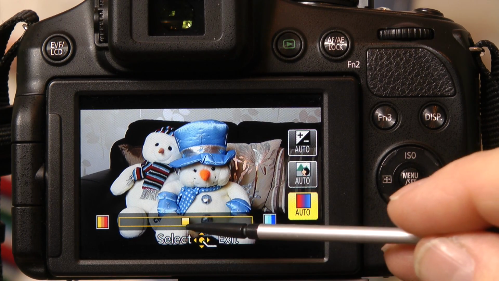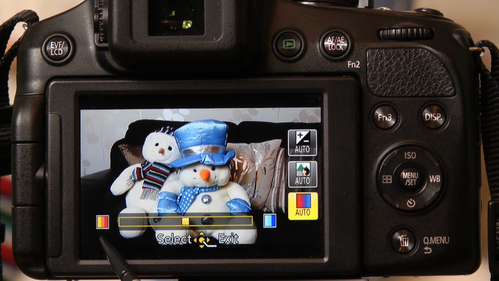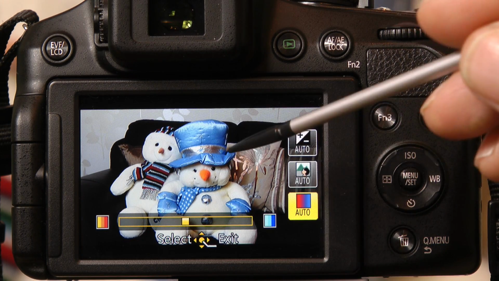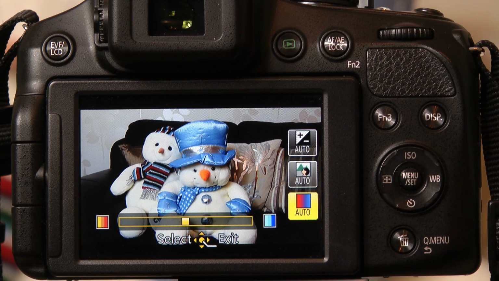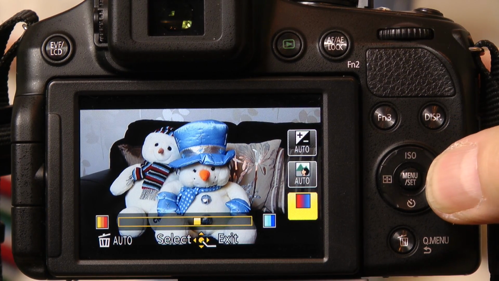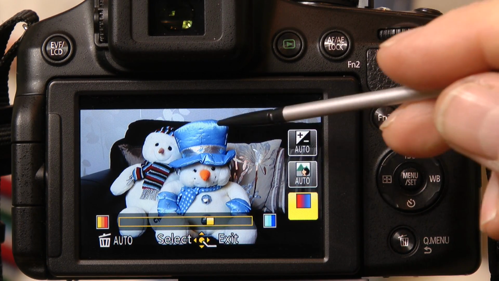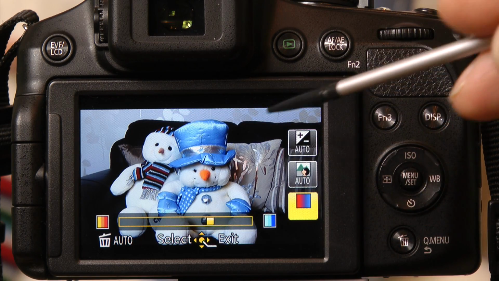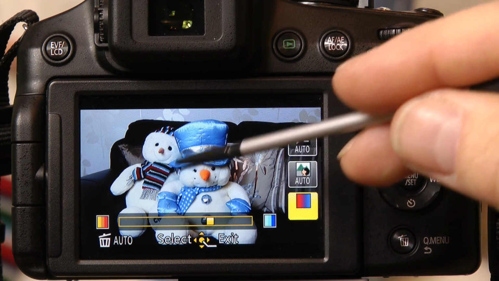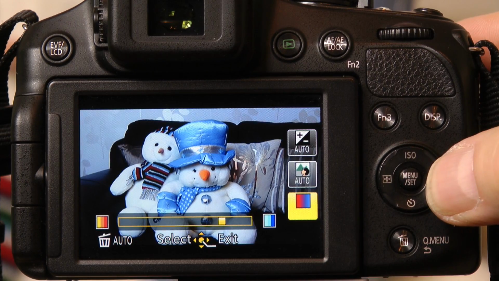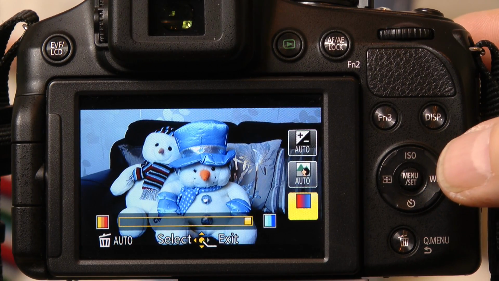In the middle it's neutral, and if I move the cursor to the left hand side we add warmth to the picture, so it makes it slightly reddy yellow, and if I move it to the right it makes it cyany blue. So if I wanted to cool this picture down because it's a snow scene, I want to just bring the cursor over to the right hand side, and you can see that the LCD screen changes with respect to the amount of colour correction you're applying.